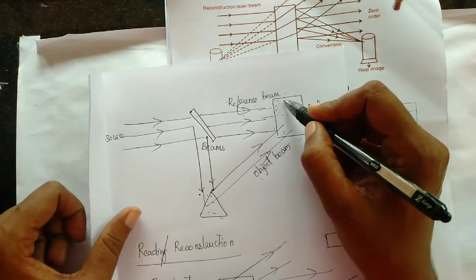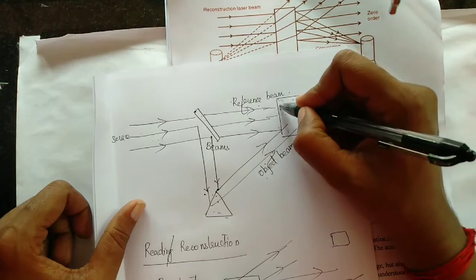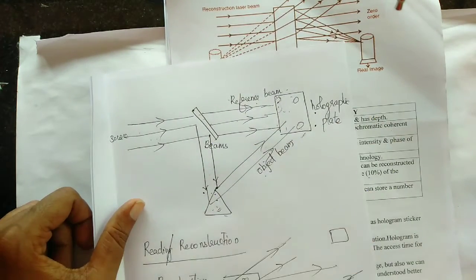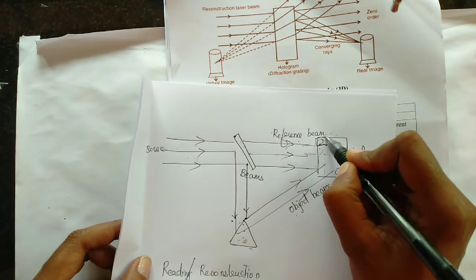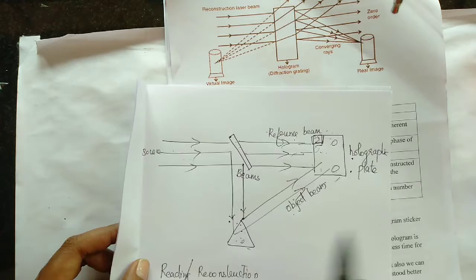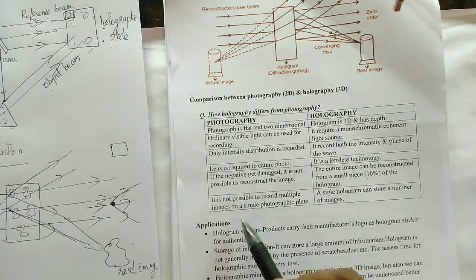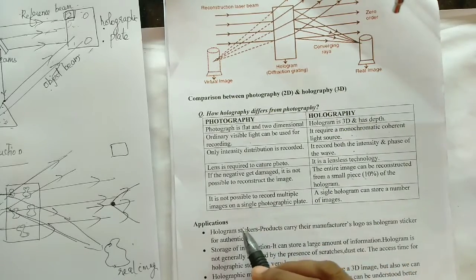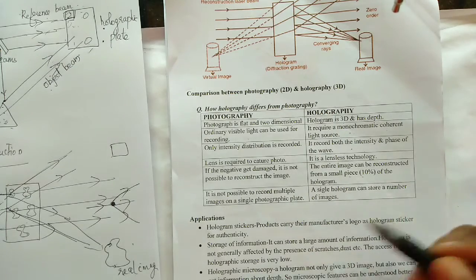Due to superposition and interference of light, you will get some images here, and all small portions will contain entire information about this object. So if we have only this much of a portion, we can reproduce the entire image from that small 10% hologram. And in photography, it is not possible to record multiple images on a single photographic plate. But in holography, a single hologram can store a number of images.